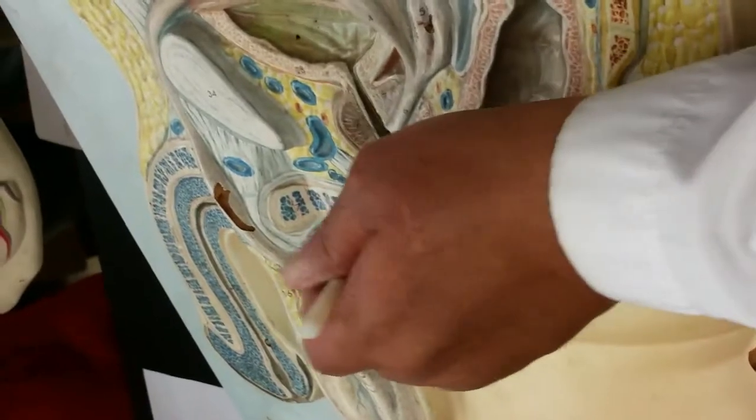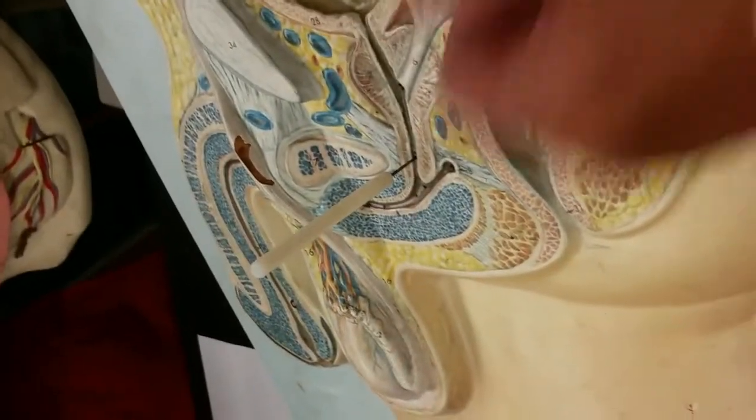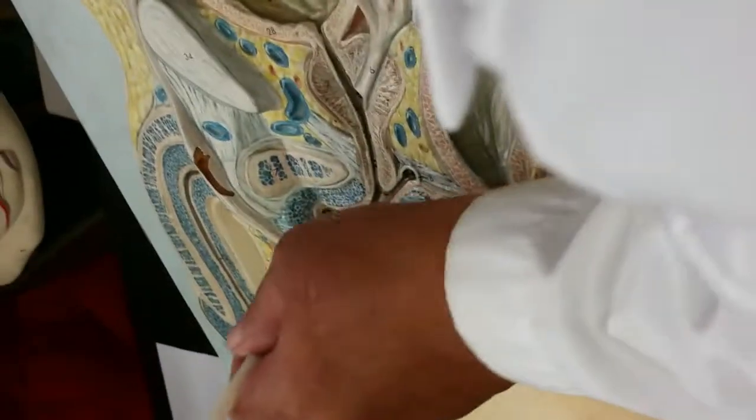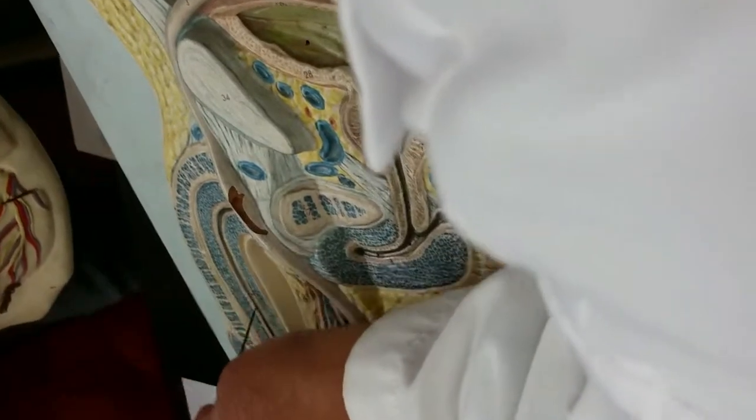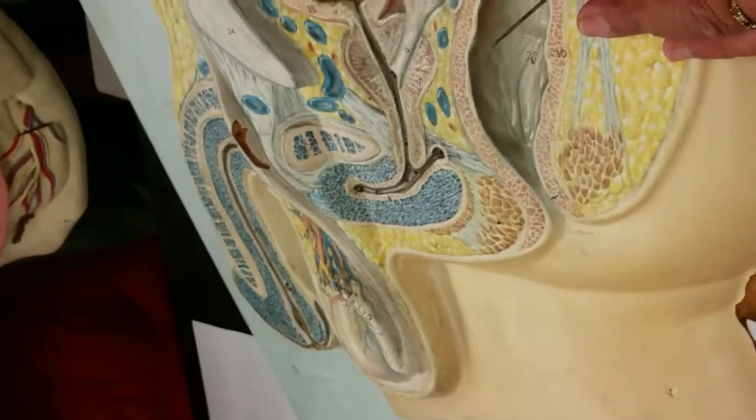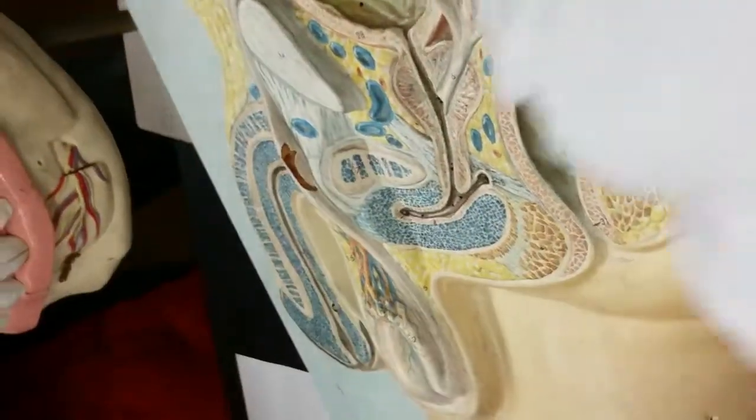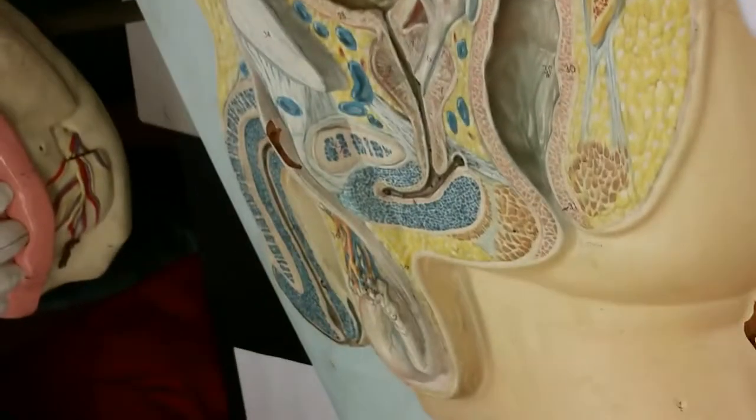And this is called the urogenital diaphragm. So that would be the membranous urethra. And then all of this is the penis, and it runs through the penis, the longest part of the urethra, and that's called the spongy or the penile urethra. So the male has three parts. If you notice here on the sheet, it tells you three parts of the urethra.